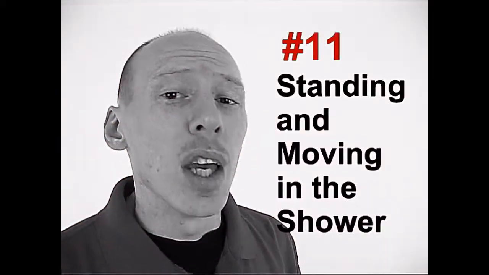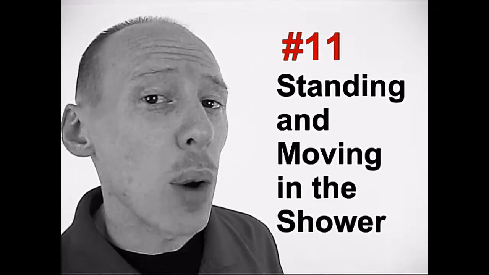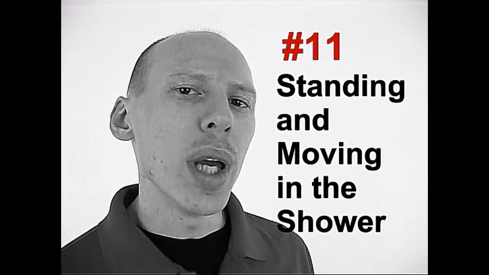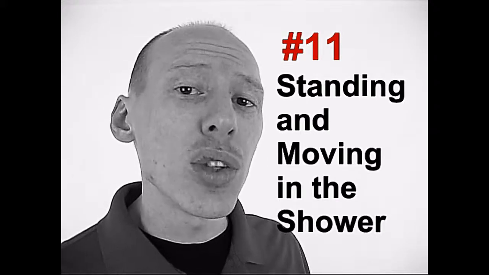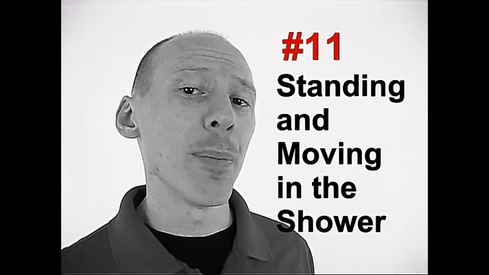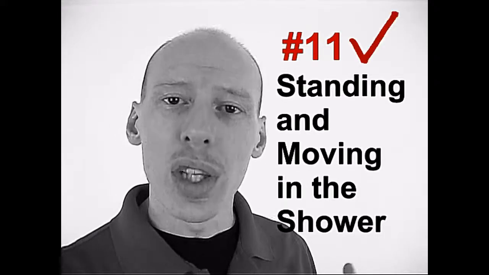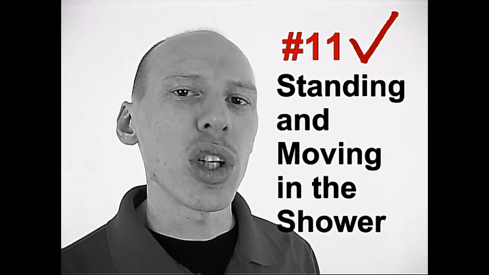Number 11, do you feel safe standing and moving in the shower? If you don't, what you can do is install some bars next to and inside the shower that you can use while you're moving around in there. Or what you can do is actually put in a shower chair so you can sit in there more comfortably, especially if you get dizzy.